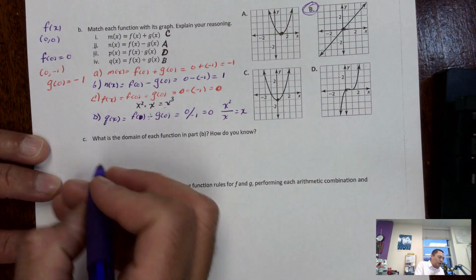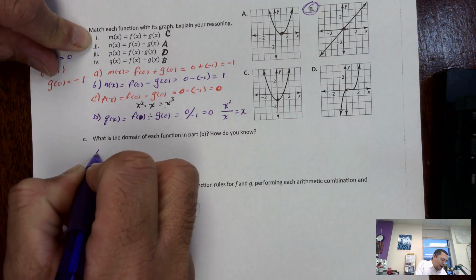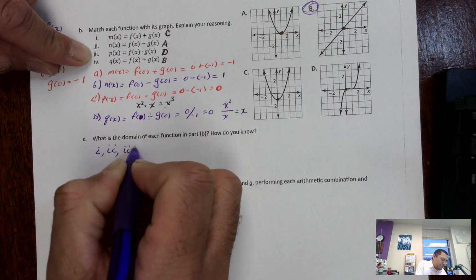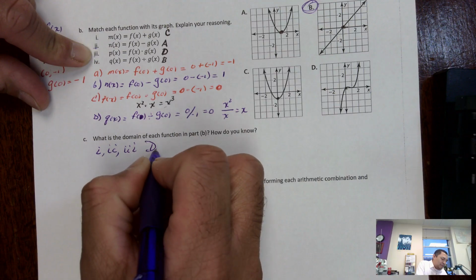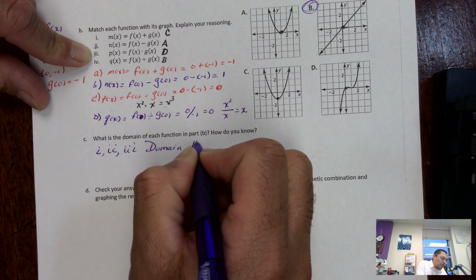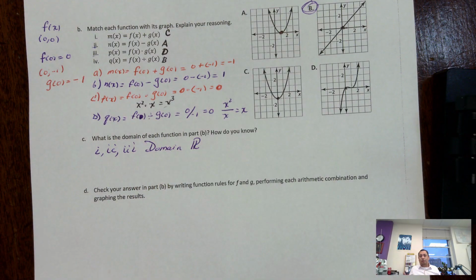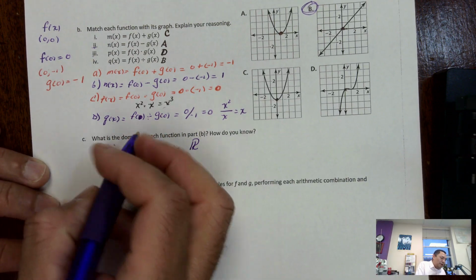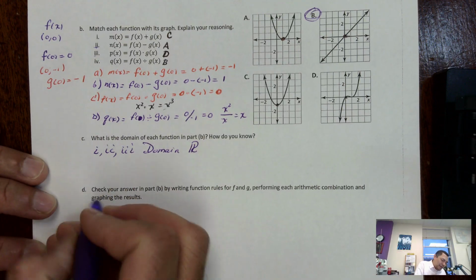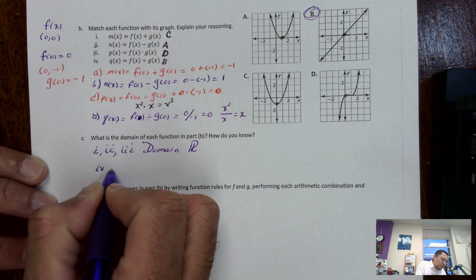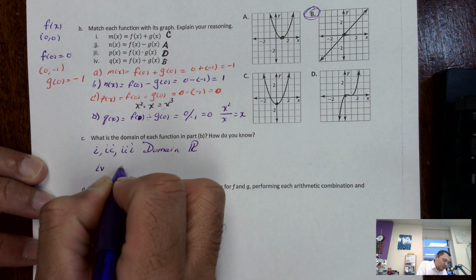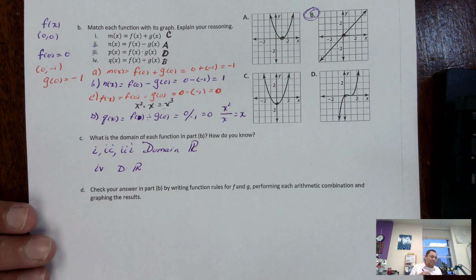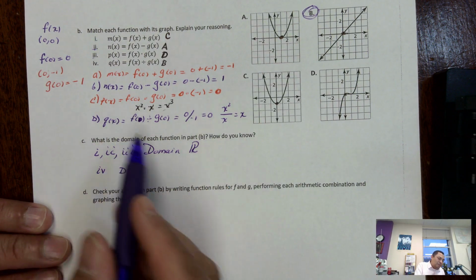So in this case, for part II and III, or 2 and 3, the domain is all real numbers. And what is the domain in this case for q(x), or 4? The domain is all real numbers except what is in the denominator.